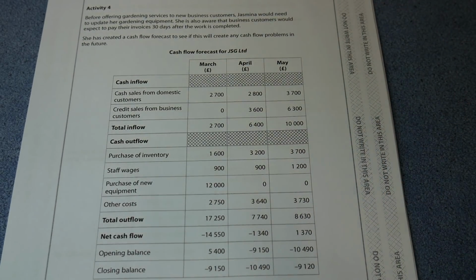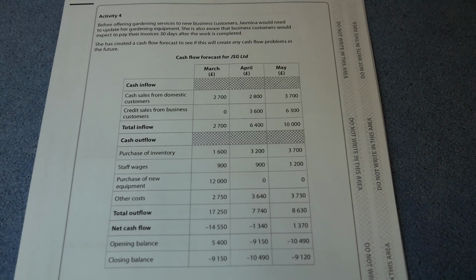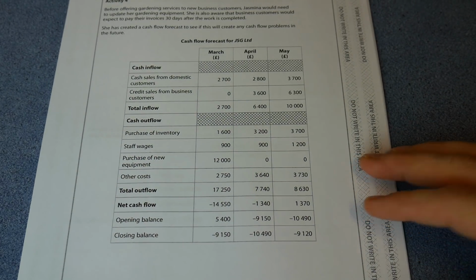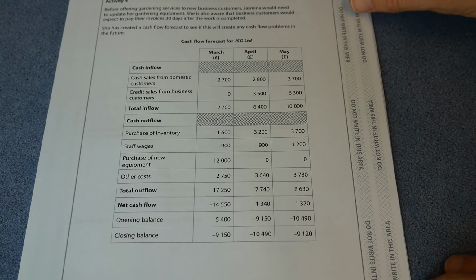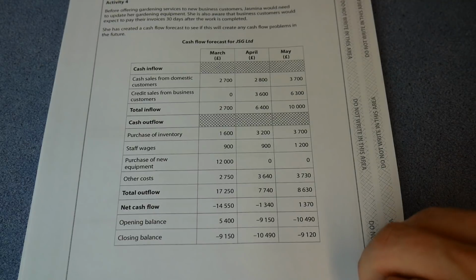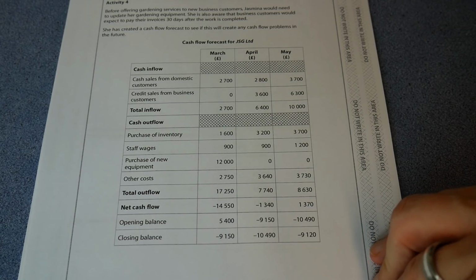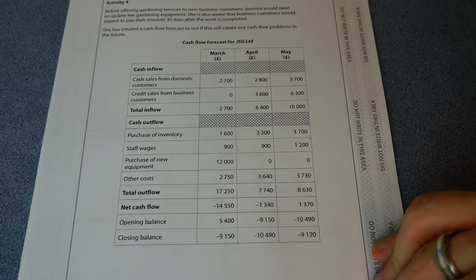So activity 4. Let's just zoom out a little bit there. Now with this one here, before offering gardening services to new business customers, Jasmina would need to update her gardening equipment. She's also aware that business customers would expect to pay their invoices 30 days after the work is completed. So she has created a cash flow forecast to see if this will create any cash flow problems in the future. Okay, fine. We've got that information. So this is a forecast now. She's just completed this statement.